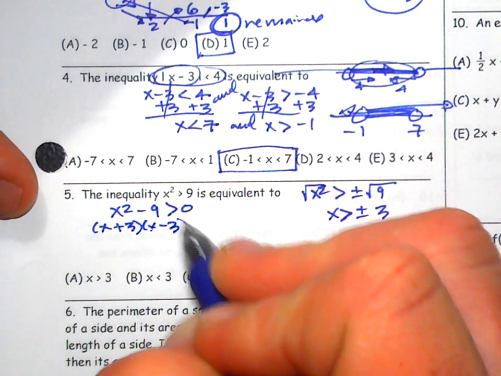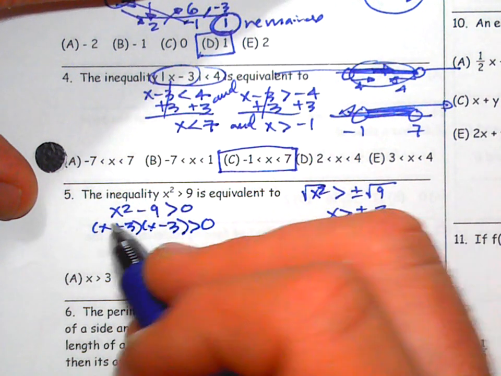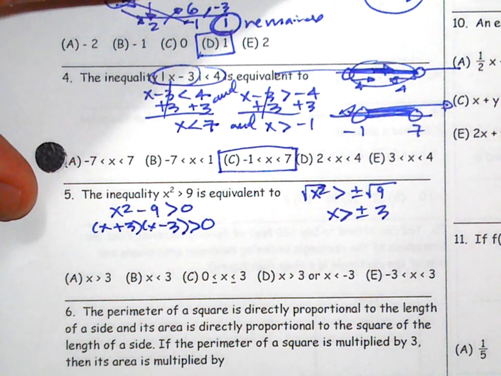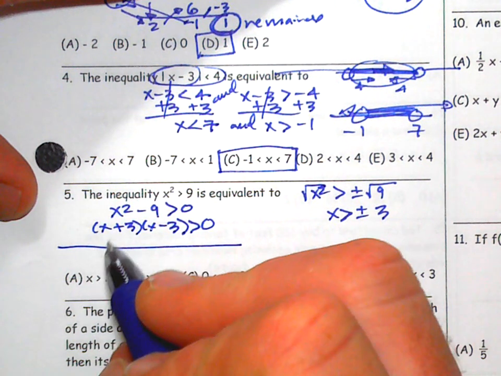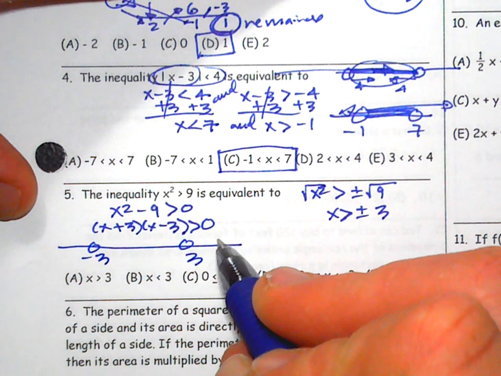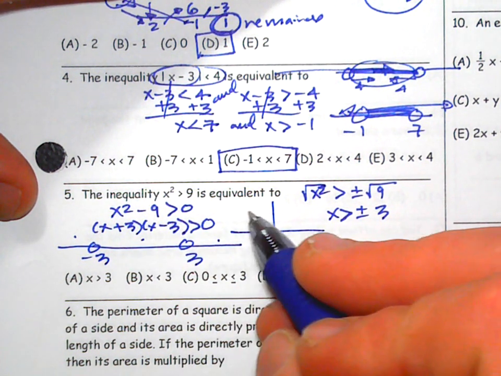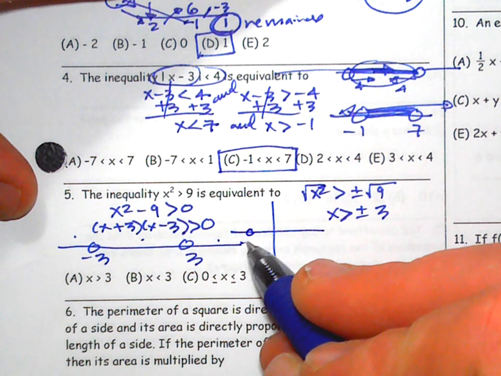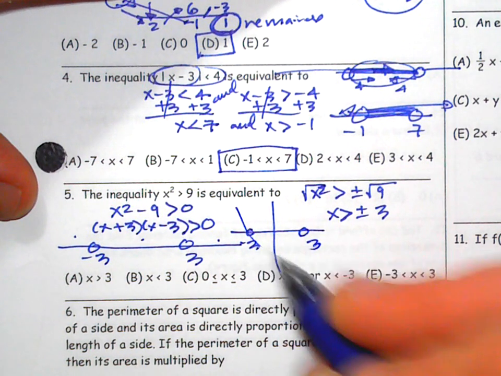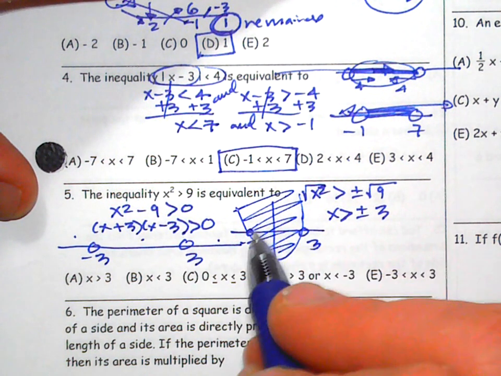Now I'm going to show you guys some tricks later on, but the way you've probably done it is you say, okay, well, x equals -3 and x equals +3, and then you test. Or you could think of this as like a parabola opening upwards, and those are its x-intercepts. And you say, well, the parabola is greater than 0, so it's shaded up, and so that's your answer right there.